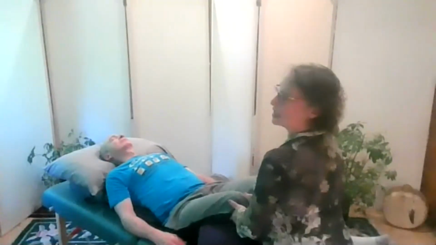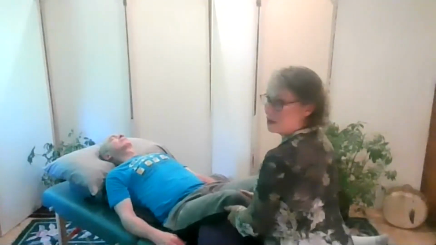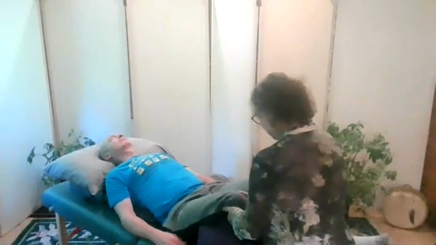Popliteal fossa. Making a little bit of space behind the knee. Also, my lateral hand is on the fibular head, rocking that in its place just a little bit.